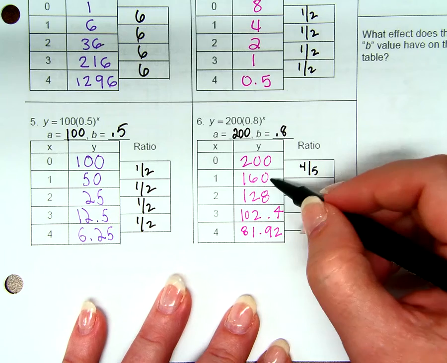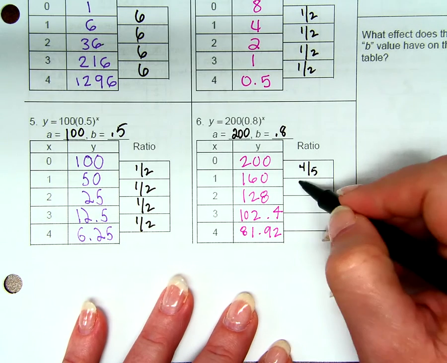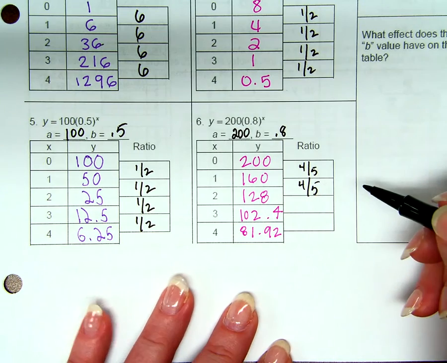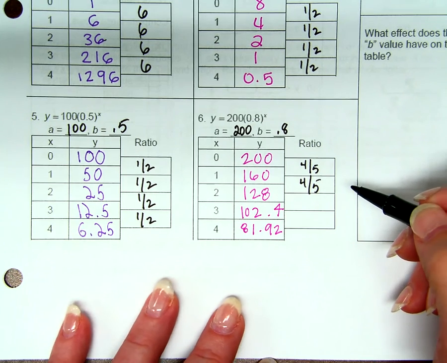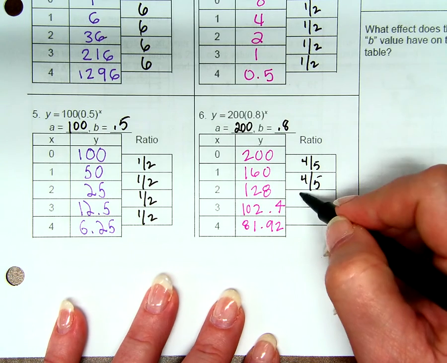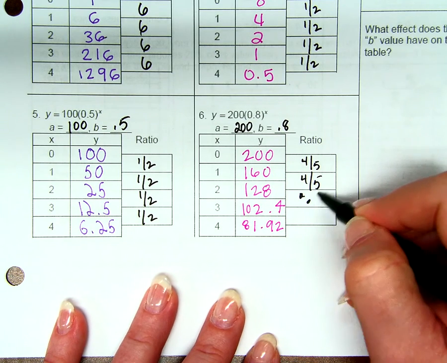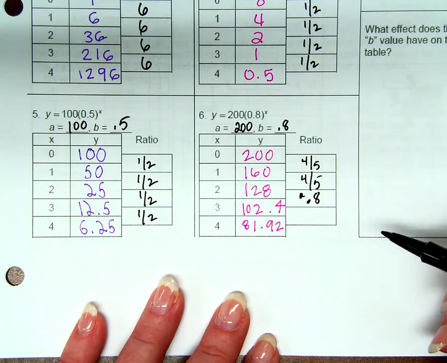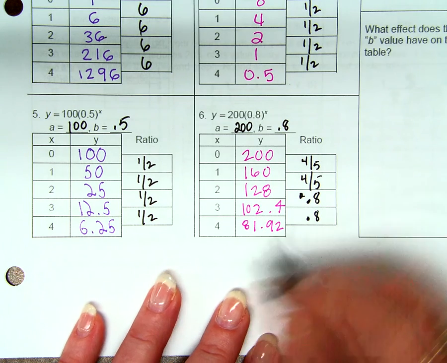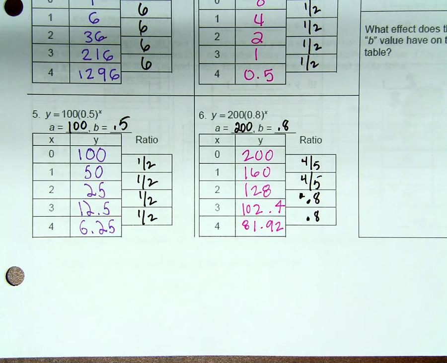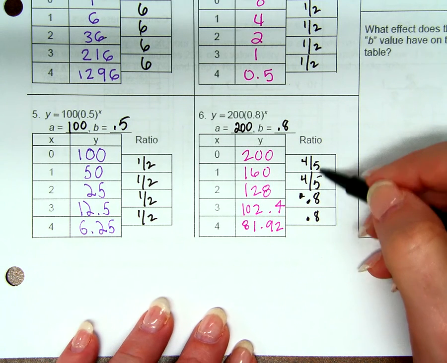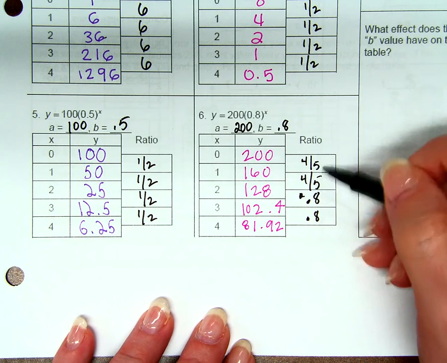What's 128 divided by 160? 4 over 5. Okay. 102.4 divided by 128. So that one says 0.8, doesn't it? Okay. And then 81.92 divided by 102.4? 0.8. Now, we are smart enough to use our calculator to figure out that these all mean the same thing, right? Hopefully you know that without having to use your calculator, but they all mean the same, right?